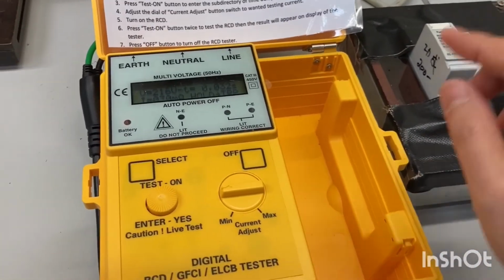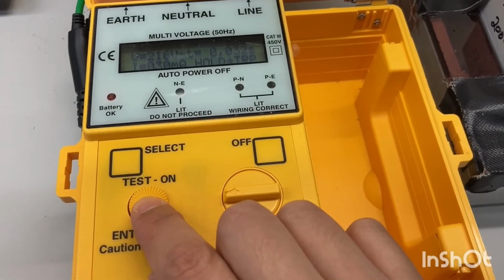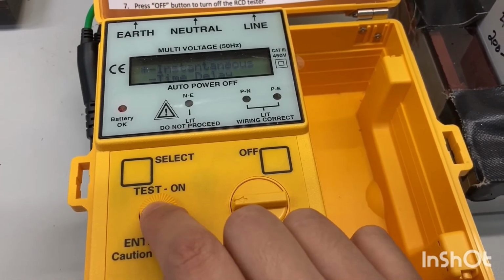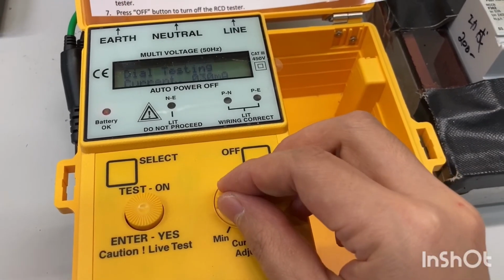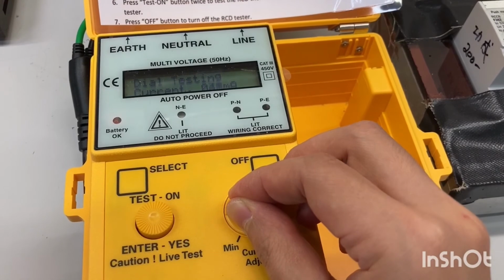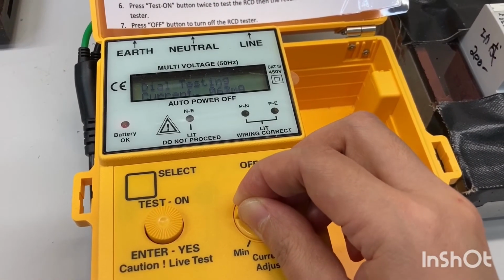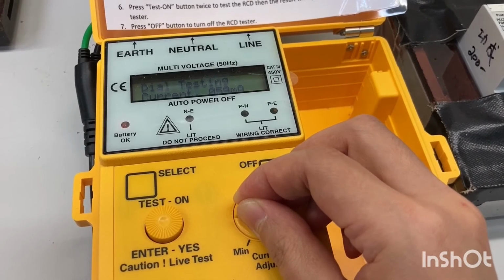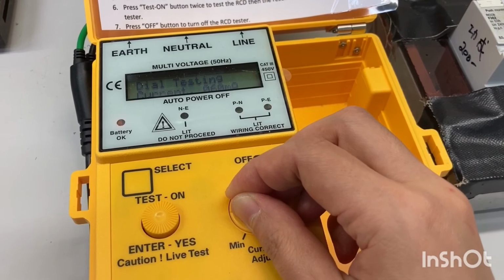Make sure the RCD is in the off position, and we repeat the above procedures for larger current values. The next current value is 30 milliamp. You may need to spend some time to adjust the current to the exact value.